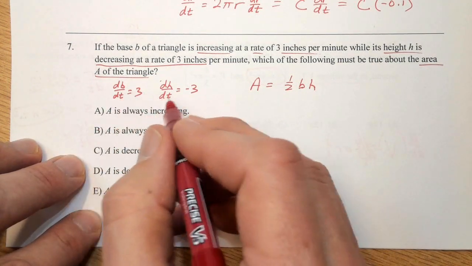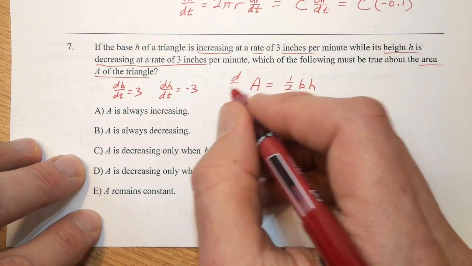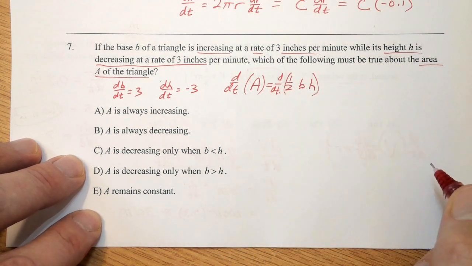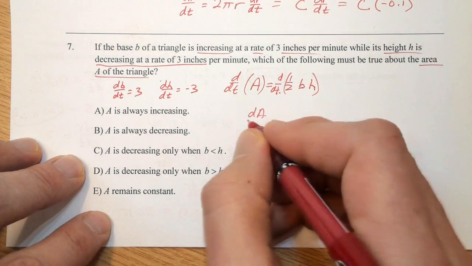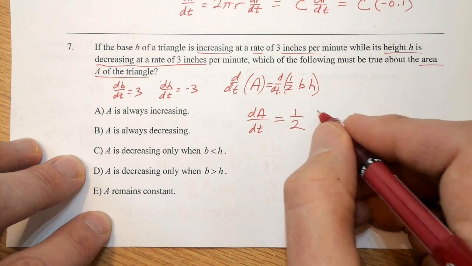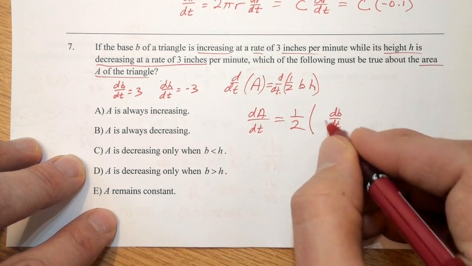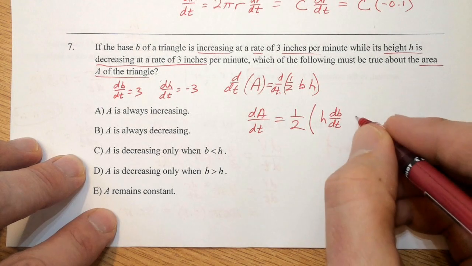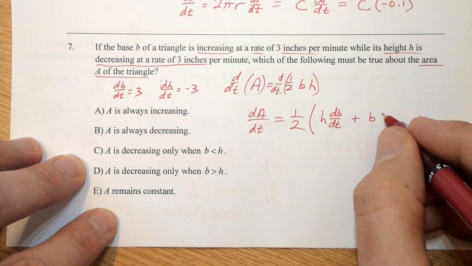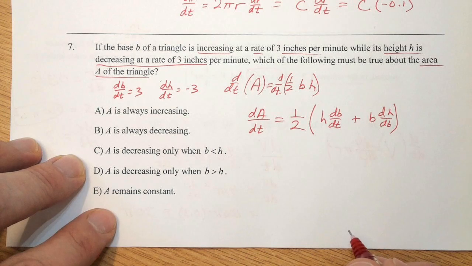Well, in order to get dB/dt and dH/dt into our equation, once again we're going to have to derive. So we're going to derive both sides with respect to time. And because we have b times h on the right side, we're going to have to use the product rule. The 1/2 is a coefficient, so it can stay. And now derive the first, which is dB/dt, but keep the second, so h is unchanged. Plus, now keep the first, b, derive the second, dH/dt. And this can be in any order because of the commutative property.